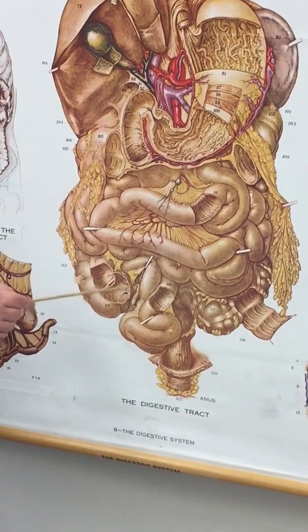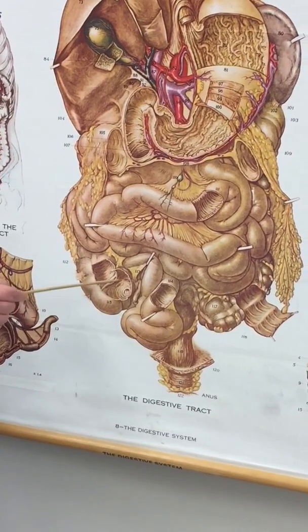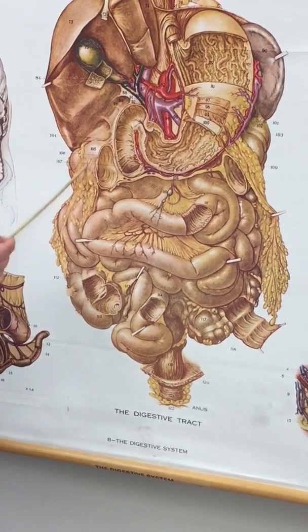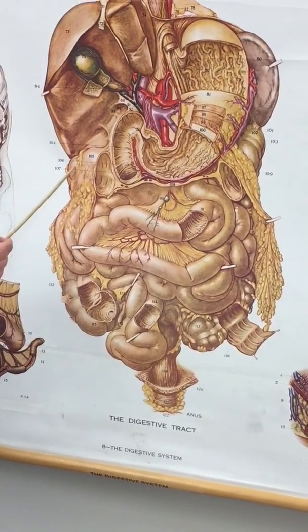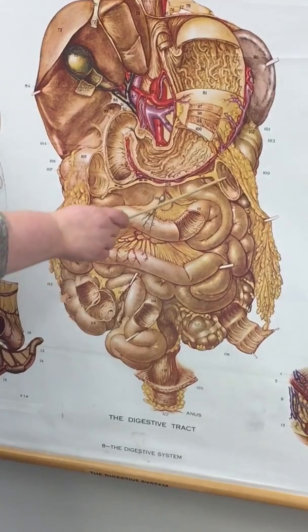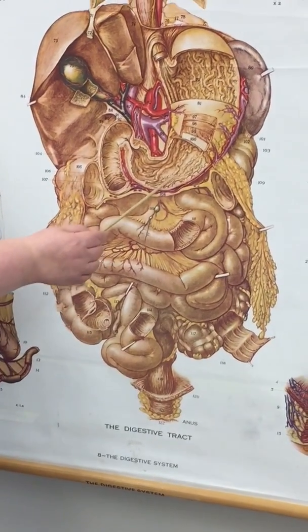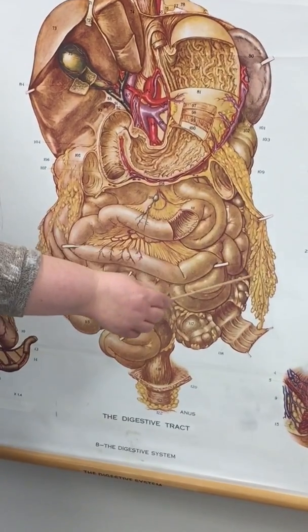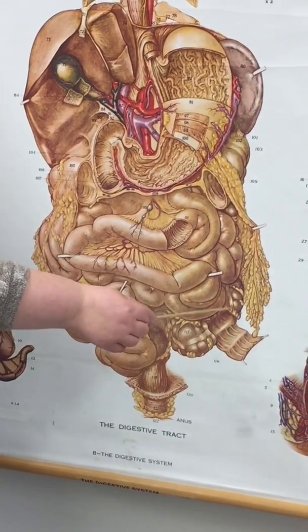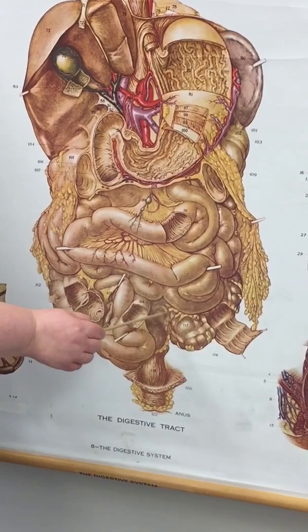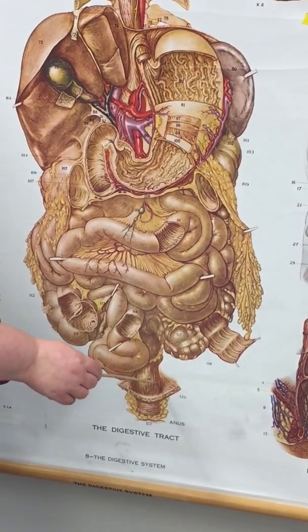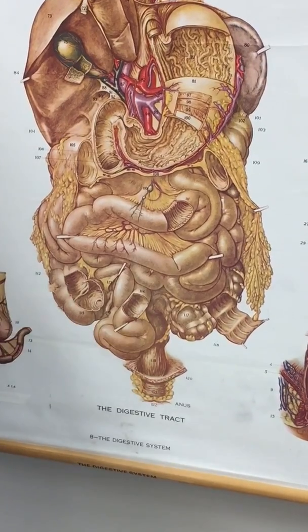Cecum is the very bottom part of the intestine. It goes up the ascending colon, which is going behind the small intestine. So ascending colon comes up, goes across the transverse colon, which they took away so you can see the stomach, but the transverse goes across, comes down the descending colon, and then this last part here that makes kind of an S shape is the sigmoid colon to the rectum, to the anus.